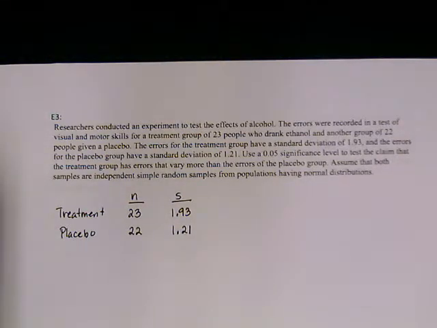Okay, so that's much better to have it this way in the form of a table than it is to read it like this in what they call paragraph form.